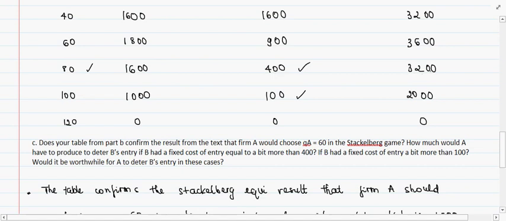By producing more, firm A deters firm B's entry and earns 3,200, which is a lot higher than the maximum profit firm A could have earned competing with firm B under the Stackelberg game. So firm A is going to be willing to do this.